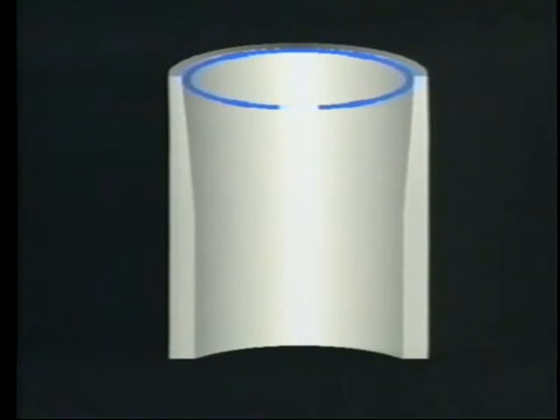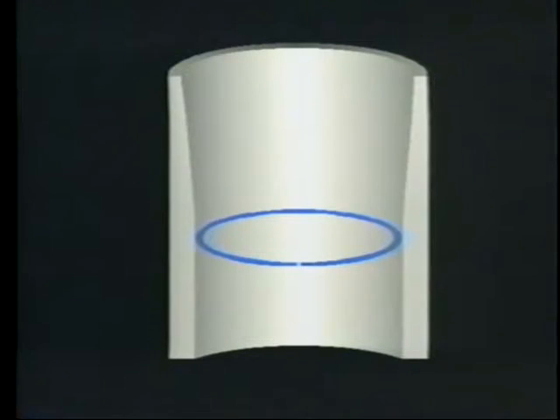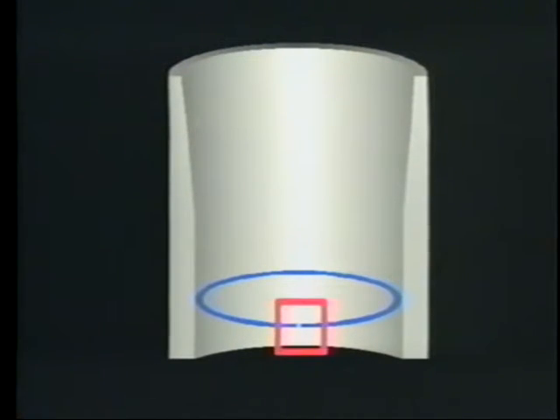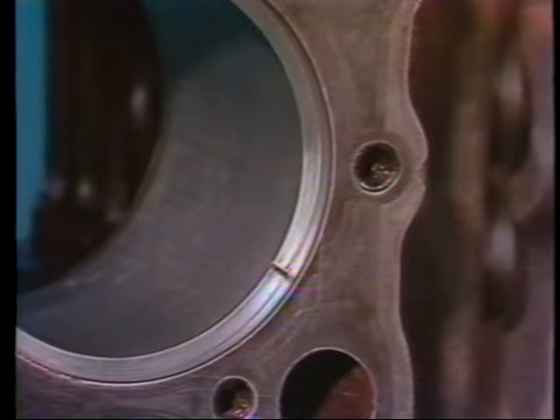By the way, if ring end gap is being checked in worn cylinders, the measurement should be performed in the lower portion of the cylinder, which tends to show less wear, thus showing less ring end gap. New or newly reconditioned cylinders can be checked at the top or bottom. It's important that the rings have at least the minimum gap. Otherwise, the ring ends may butt, causing ring or cylinder damage.